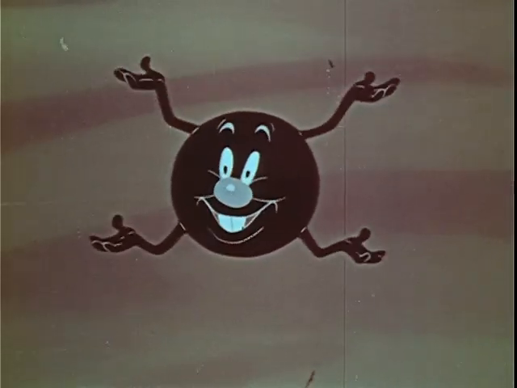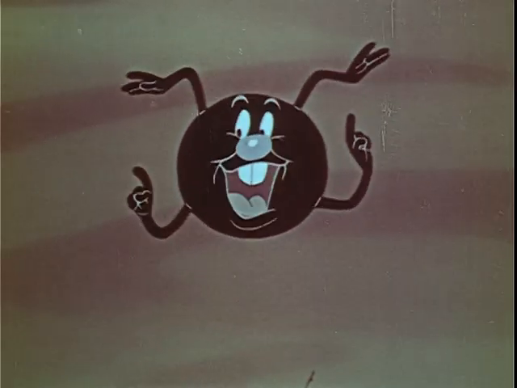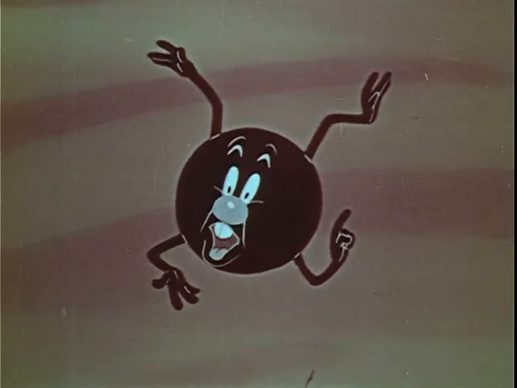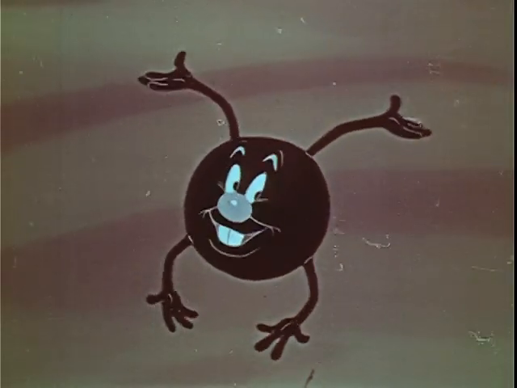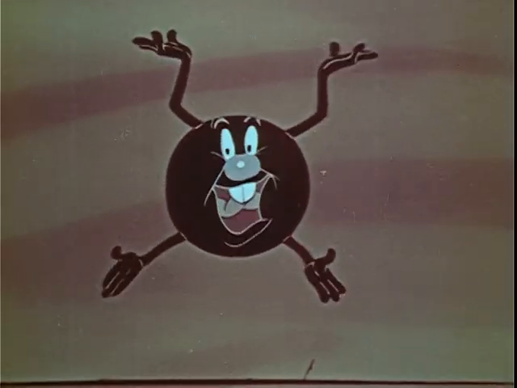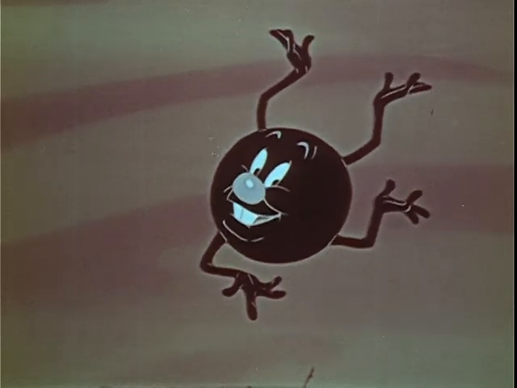Hello, folks. I'm a carbon atom, and since I'm an essential part of each of the hydrocarbons in crude oil, I'm here to give you the inside dope on gasoline. I'm the smallest possible particle of carbon. Why, I'm so small, 1,000 billion atoms like me could dance on the head of a pin.